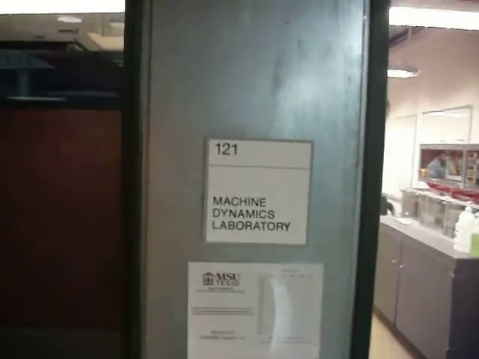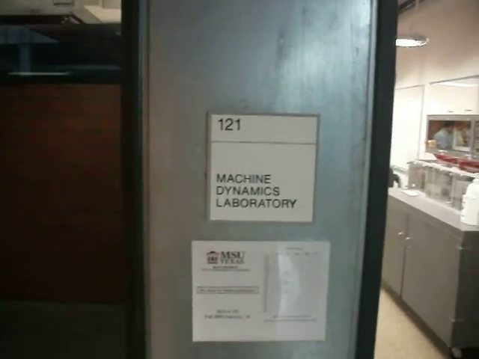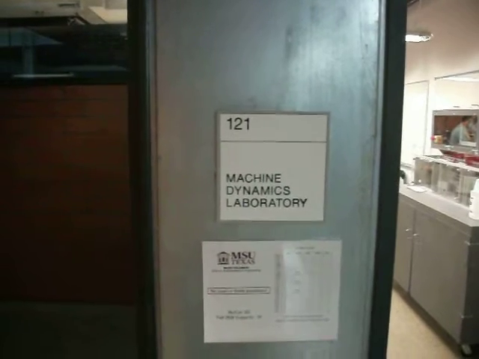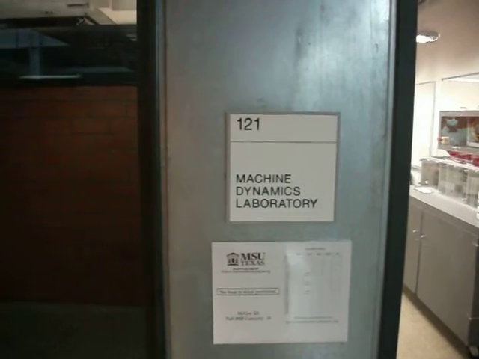We're here at Midwestern State University, McCoy Engineering Hall. This is the Machine Dynamics Laboratory. We're going to take a quick tour.